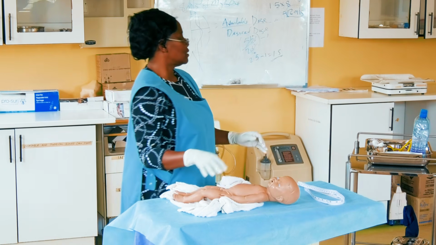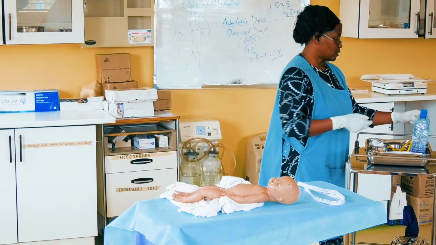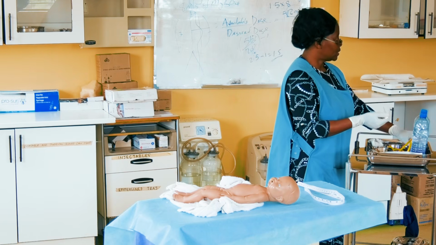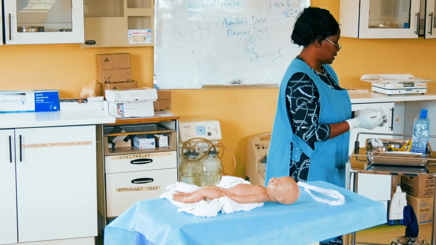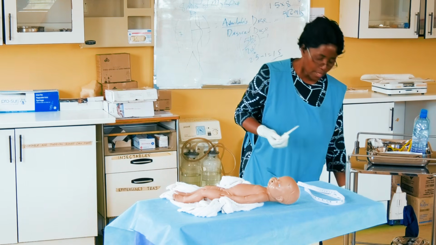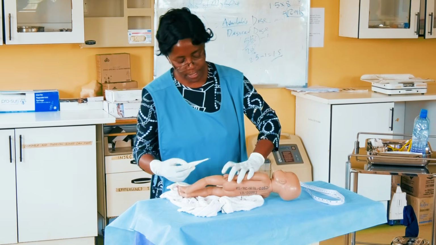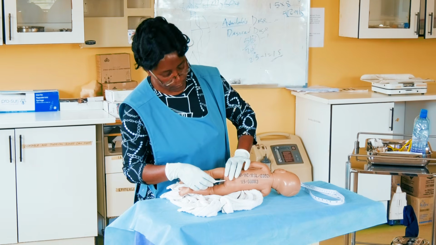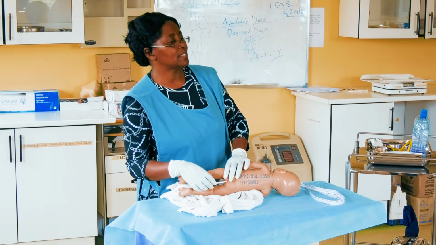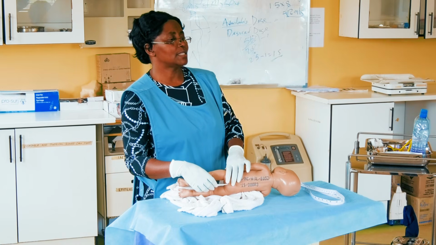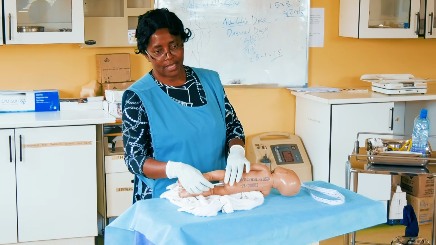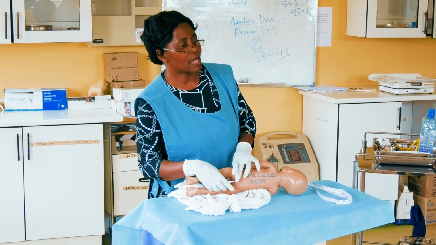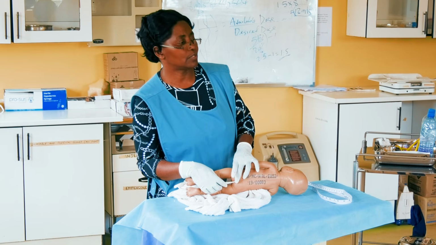If you have a rectal thermometer, this is where you get your thermometer and dip it in methylated spirit, wipe it nicely, and then try to insert it in the anal opening. If you fail to insert the rectal thermometer, then usually it could be an imperforate anus. If you are able to insert it, you leave it for about a minute or so, and then you'll be able to check the temperature.